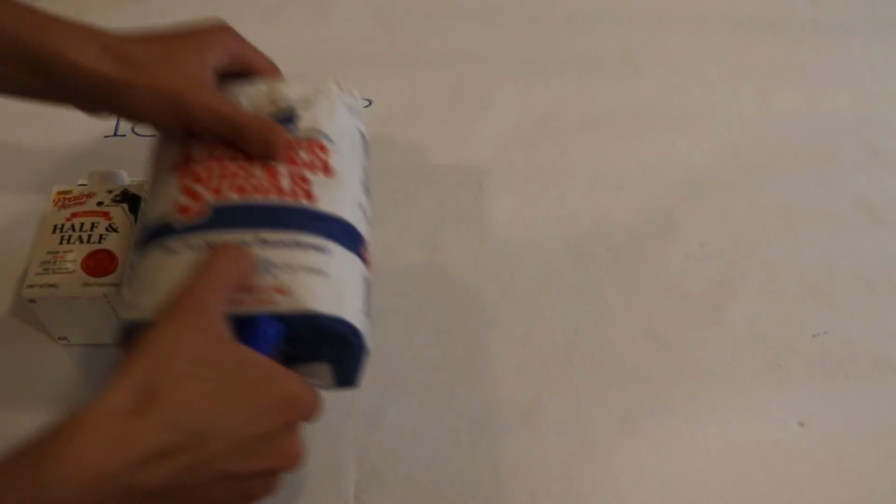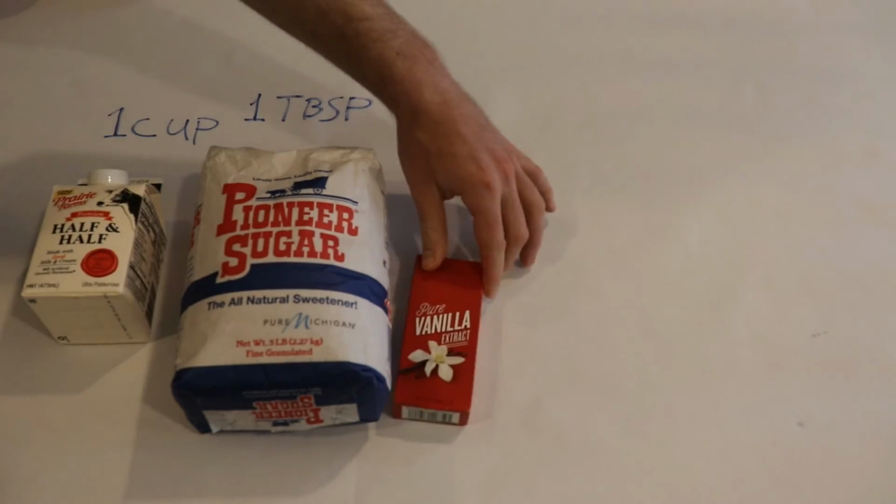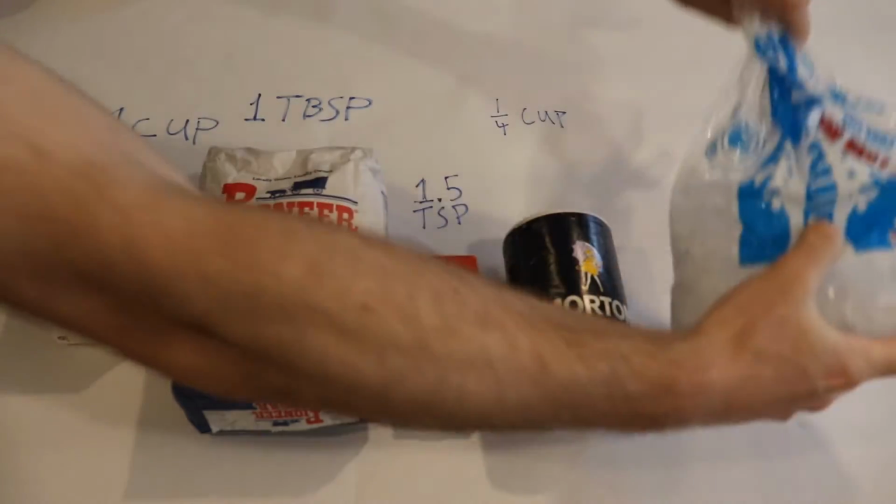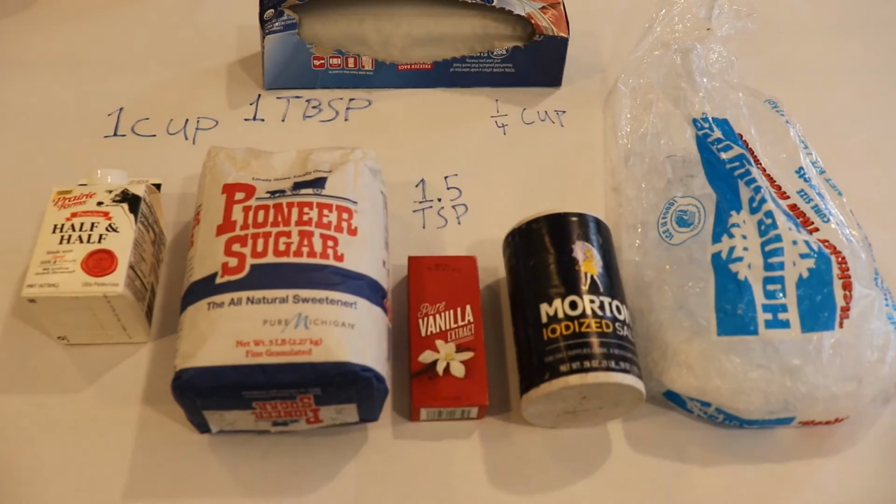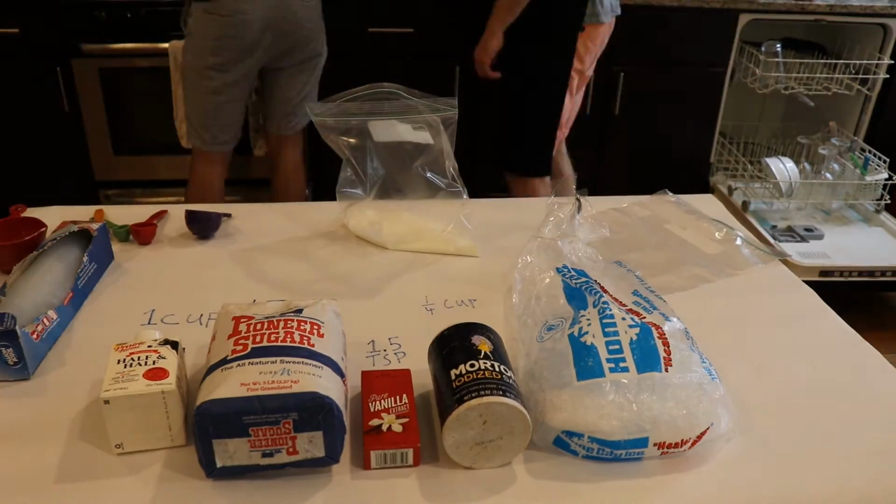In phase transitions, a substance will go from one phase to another. This is exactly what happens when people make ice cream. Now you can try this a little bit at home. For our recipe, we used 1 cup of half and half, 1 tablespoon of sugar, 1.5 teaspoons of vanilla extract, 1/4 cup of salt, some ice, and a bunch of plastic bags.